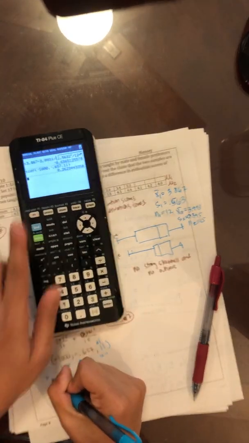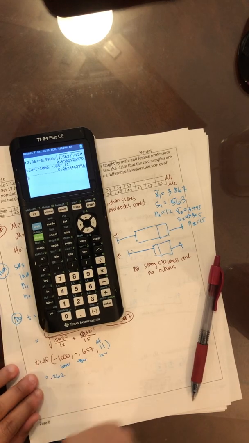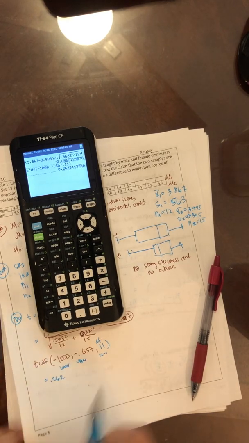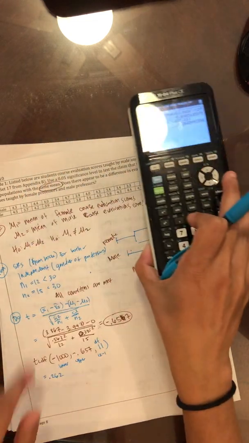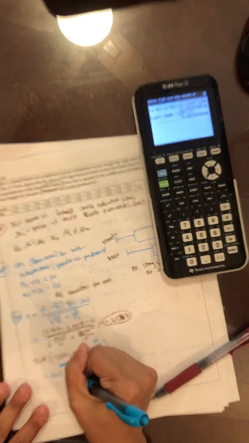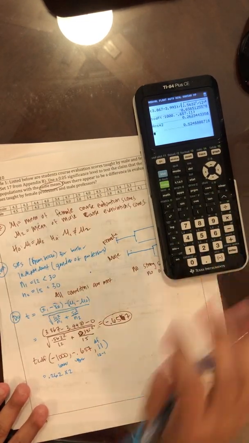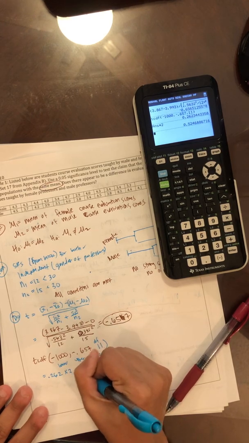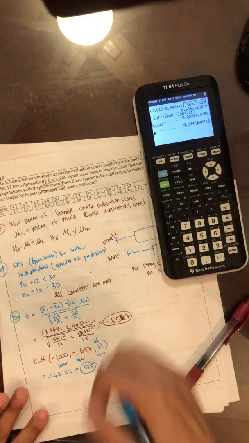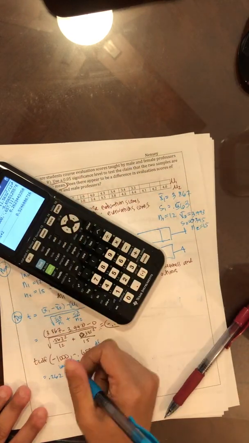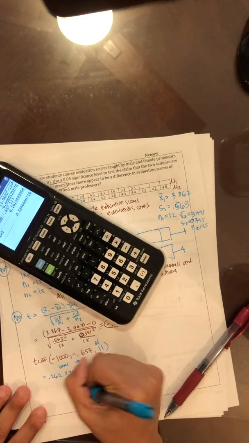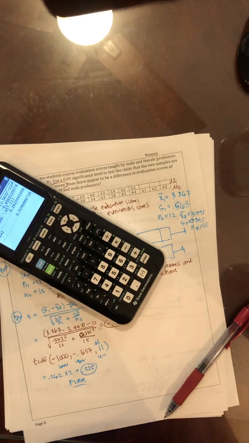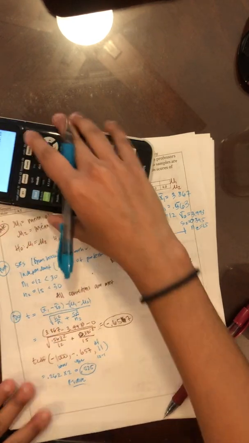Okay, and so this is 0.262, but remember this right here is only your one tail. This is a two-tail test, so I actually have to multiply this by 2. And so when I do that, I get 0.525. This is your p-value. Okay. All right, that's by hand.